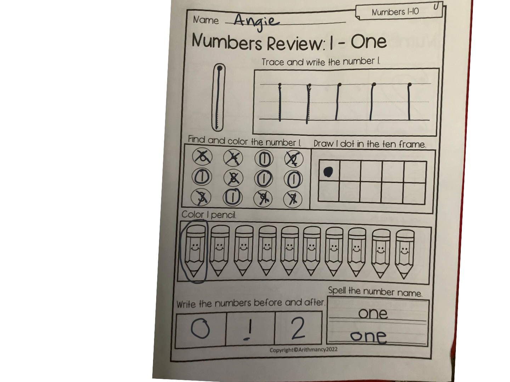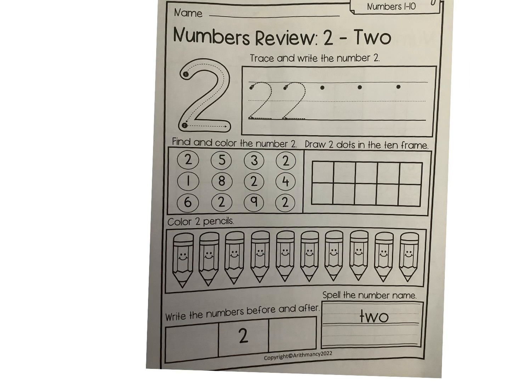Okay, so we have done one half, one side. We're going to do the other side when you turn it over. You don't have to put your name on this side because you already did it on the other side. But we're going to trace the number 2. To make a 2, we go like this.